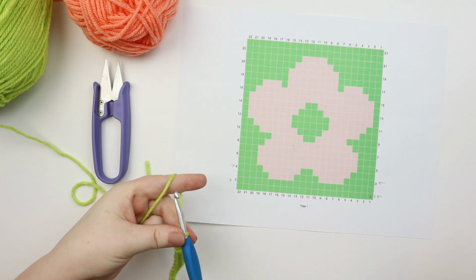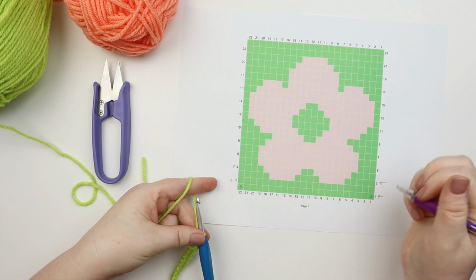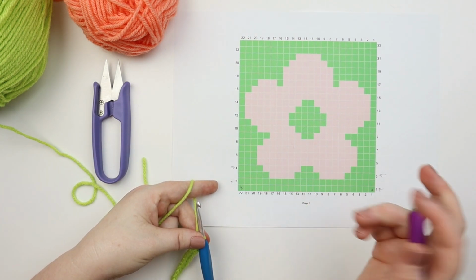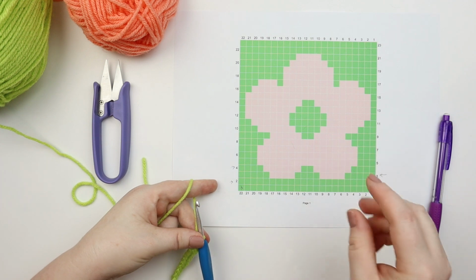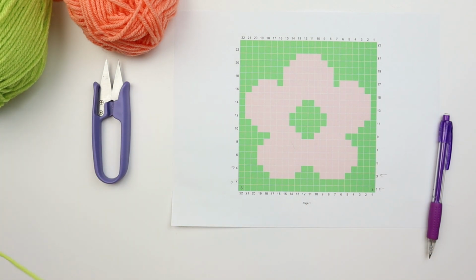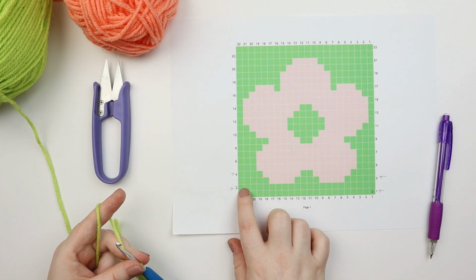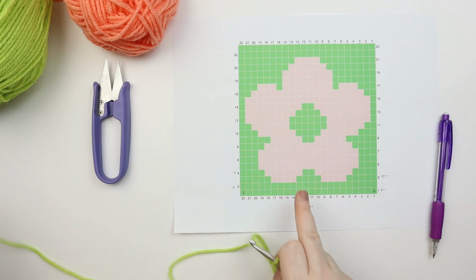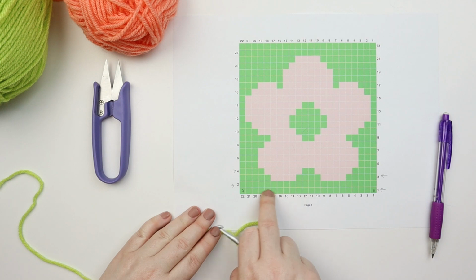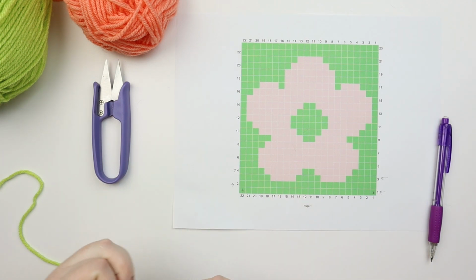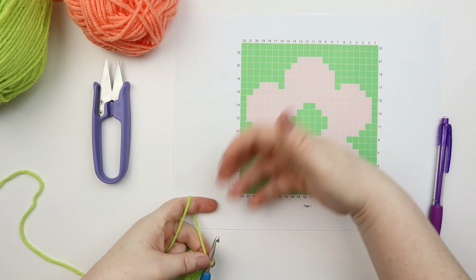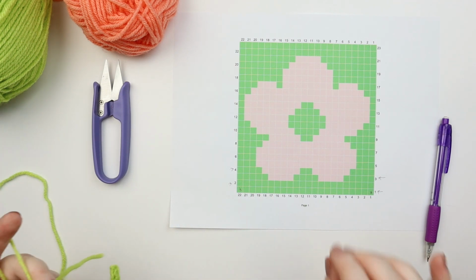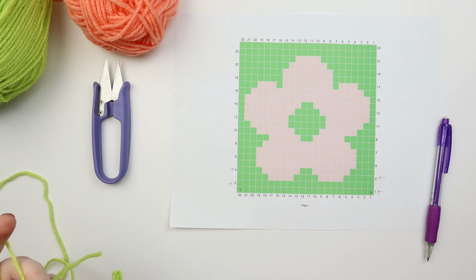And every single time I finish a row, I make a star at each end just to make sure that I am following the chart correctly so I can keep my place. So I don't make a mistake here and don't figure it out until here. So I always mark, even if it's a simple row like the same color, because I am very mistake prone. So I have to make the time and effort to do these things or it's going to be a nightmare.